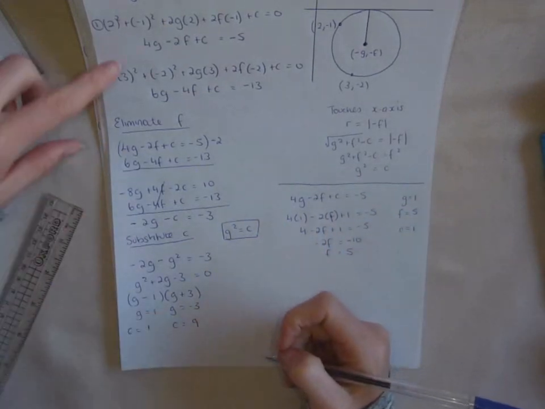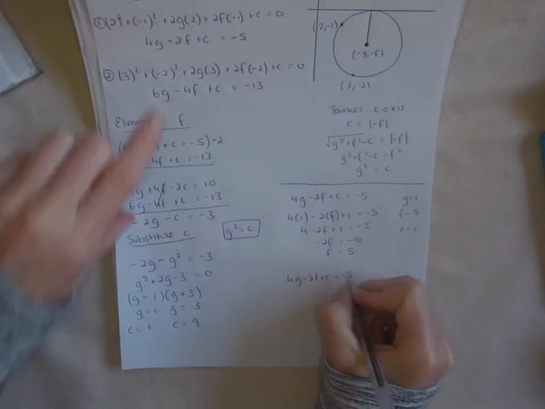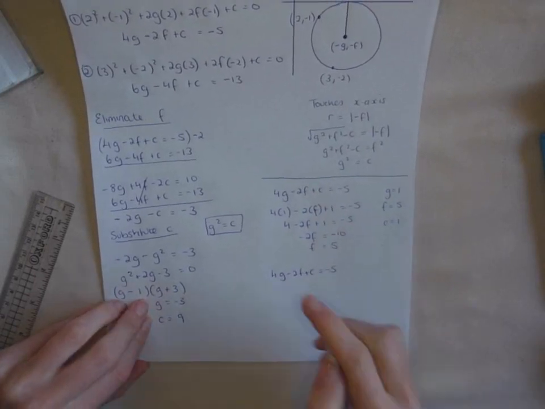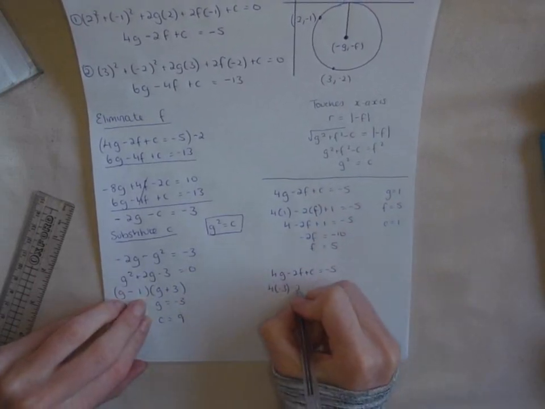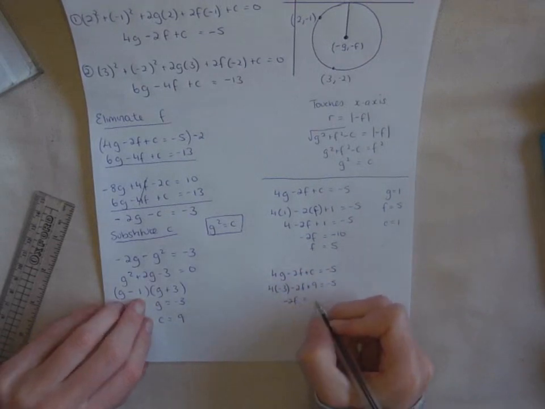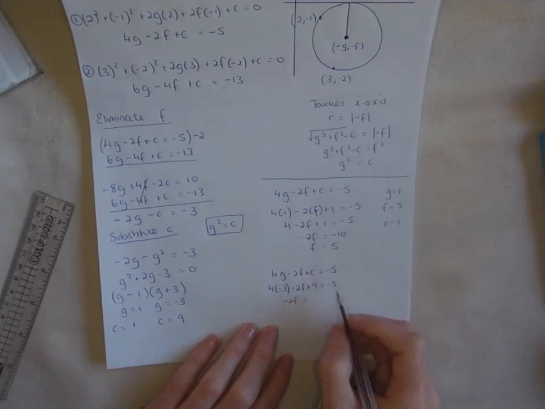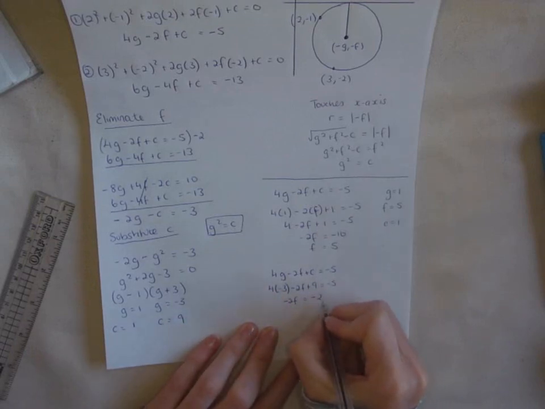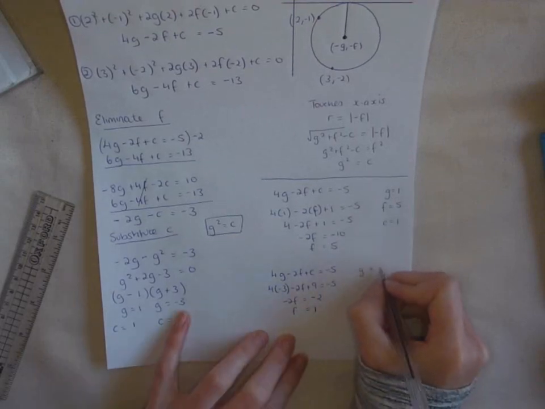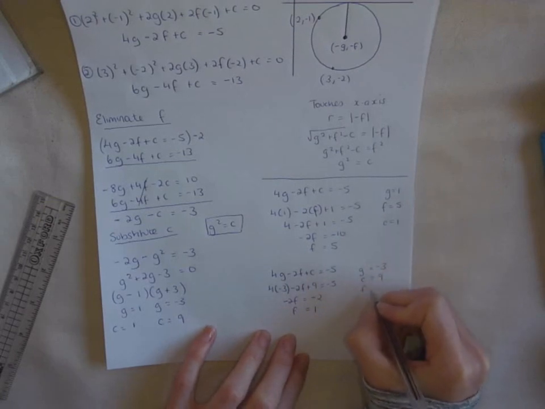Then I'm going to do the same equation again, but this time I'm filling in these two here, so minus 3 and 9. So 4 times minus 3, minus 2f, plus 9 is minus 5. Minus 2f is minus 12 plus 9. Bring it over, change the signs. I get minus 2. So f is 1. So then I have g is minus 3, c is 9, and f is 1.